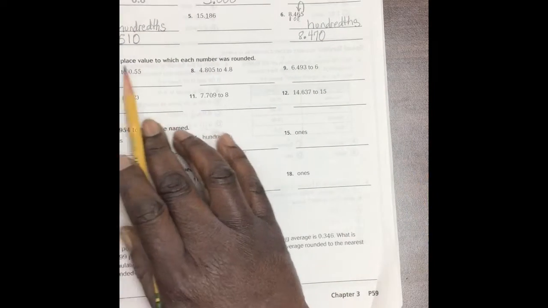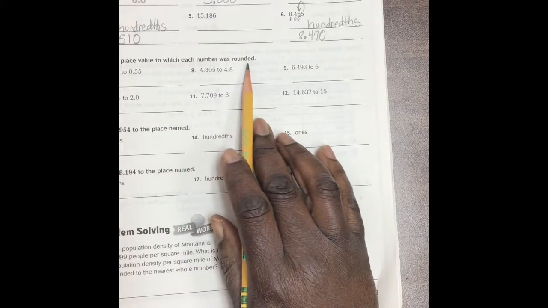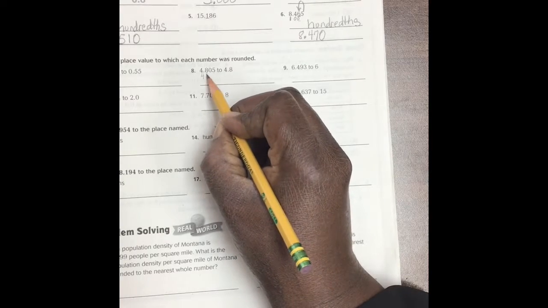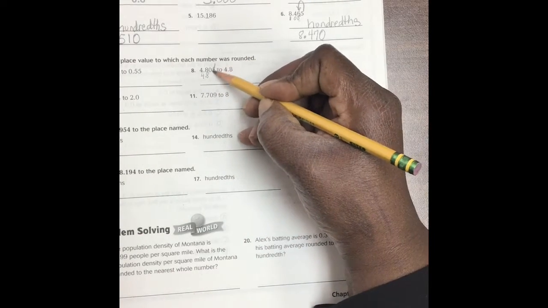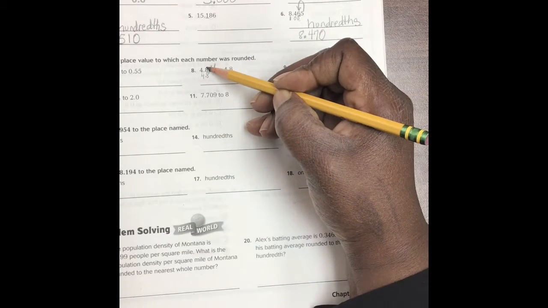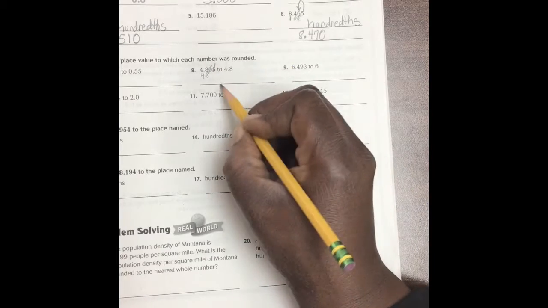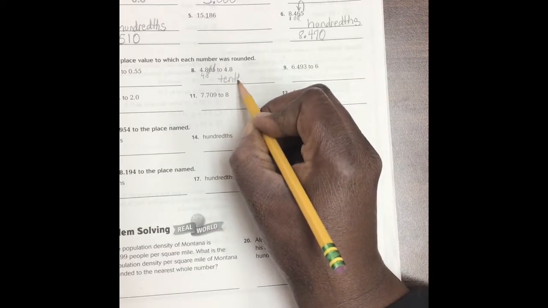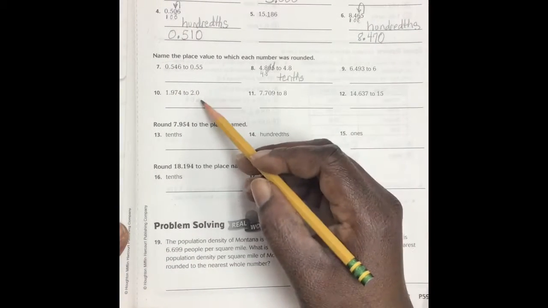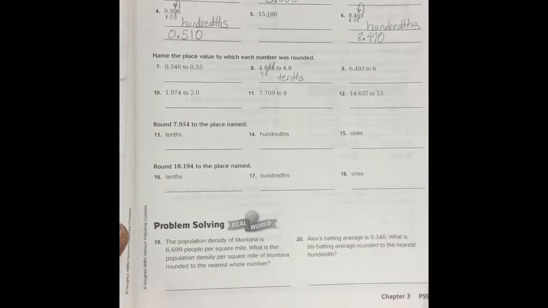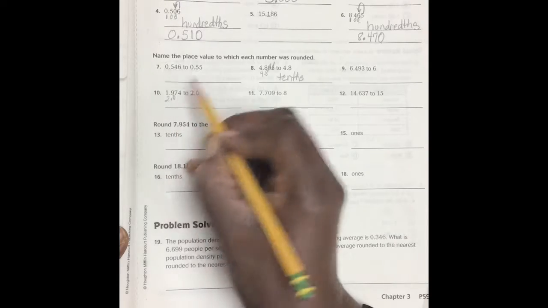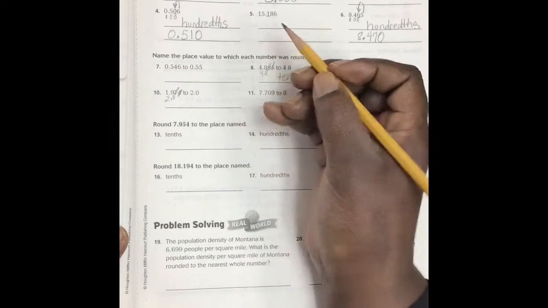Let's look now here. Name the place value to which each number was rounded. So here, if we take this number and put it under here, we know that these two numbers disappeared. So obviously the place that was being rounded is here, the tenths place. Let's look at number 10. Number 10, we make the determination that if we put this here underneath, we know that this disappeared.